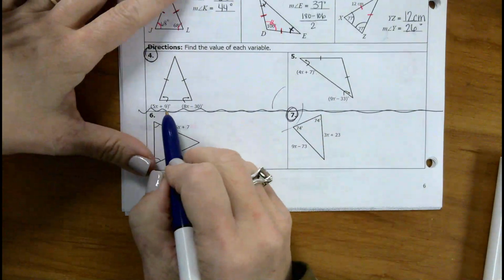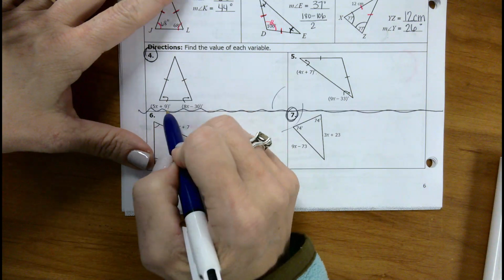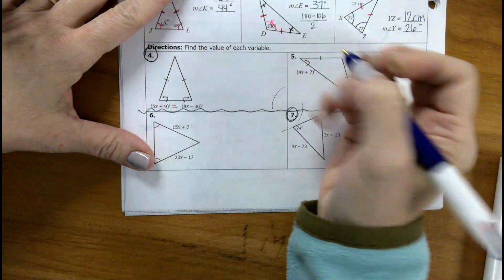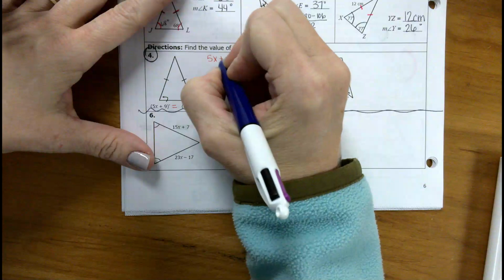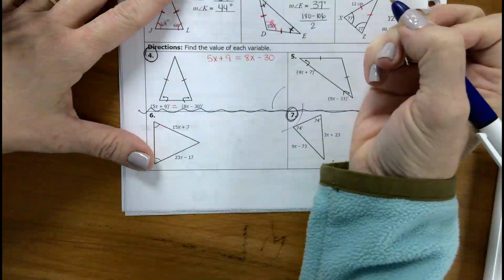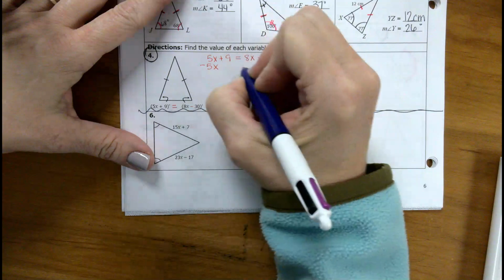Okay, here we go. If my legs are congruent, then my base angles are congruent. So those are equal to each other: 5x plus 9 equals 8x minus 30. All right, subtract your 5x because it is smaller.